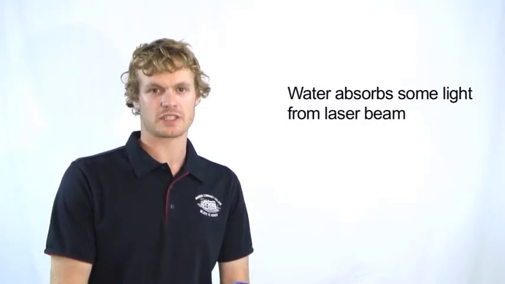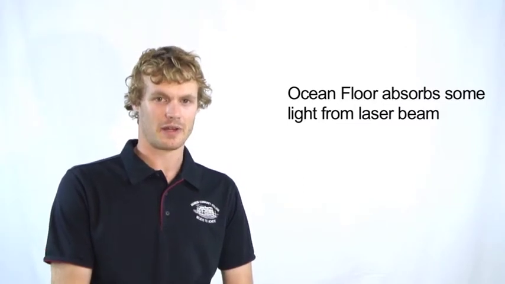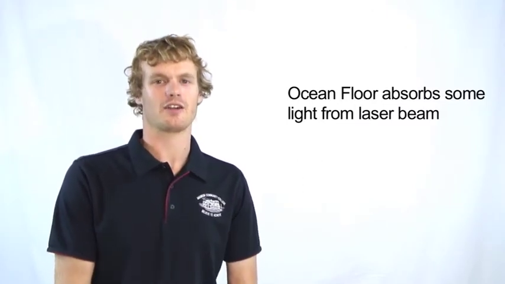Another reason is that the water absorbs some of the light. If we're losing some of the light by the water absorbing it, we need to have a stronger laser in order to reach the bottom of the ocean. Once we reach the bottom though, the seabed can actually absorb some of the light as well. So we need to have it strong enough that it gets reflected from the bottom, back through the water again, and can go back up to our plane.